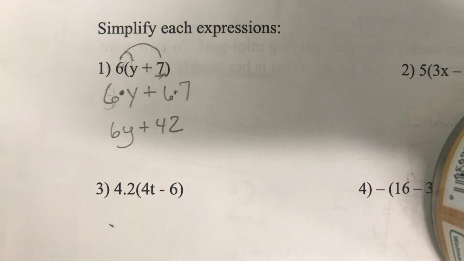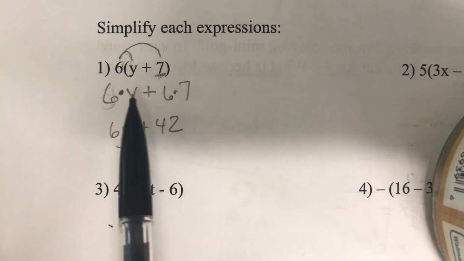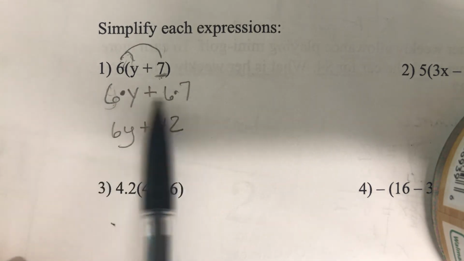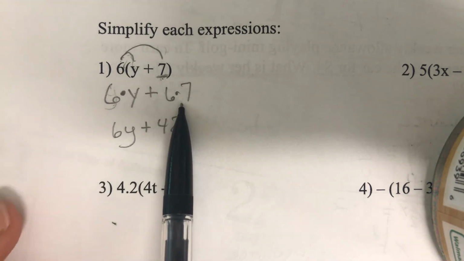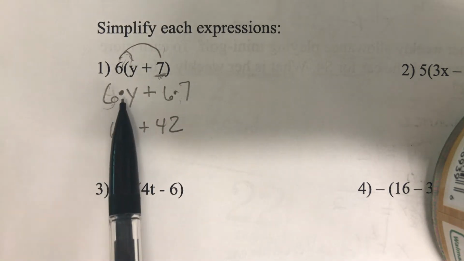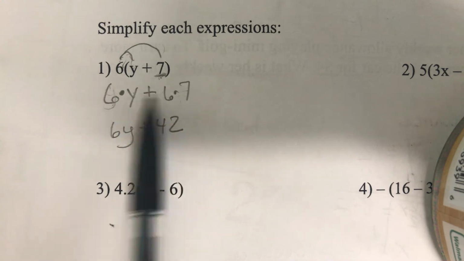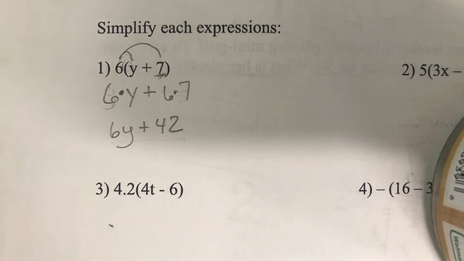Again, if you don't have your multiplication table memorized, you can use your calculator. As we solve equations, I'll skip this step, but for the purpose of your notes, I want you to write this down right now so you see where this answer comes from.